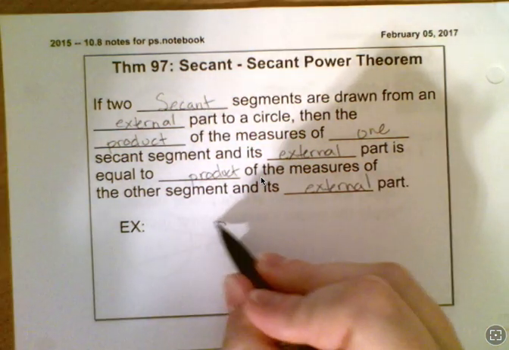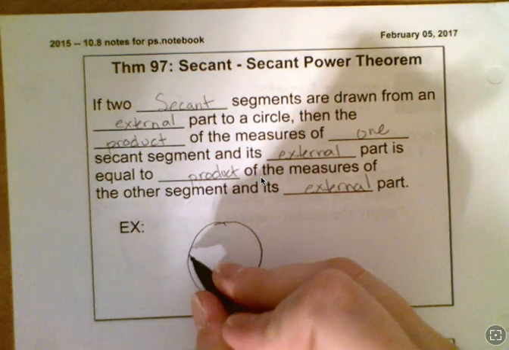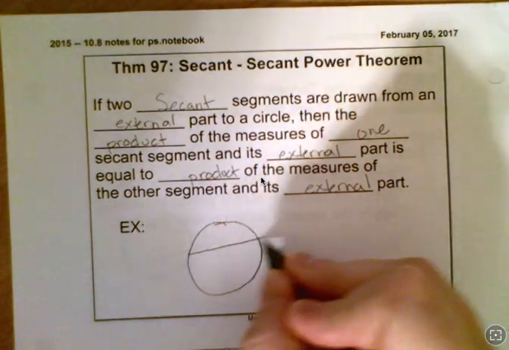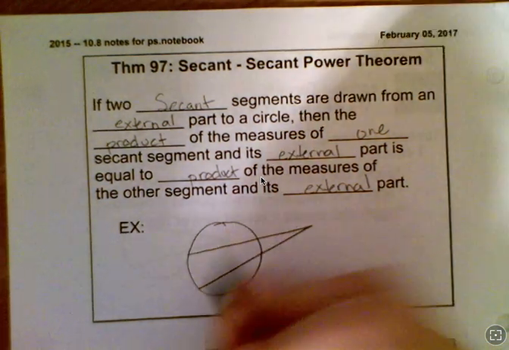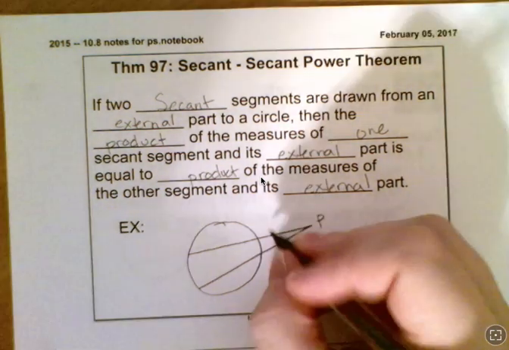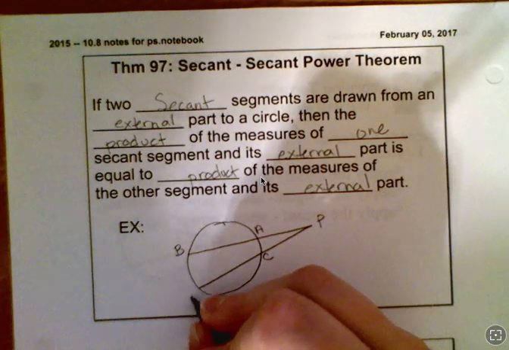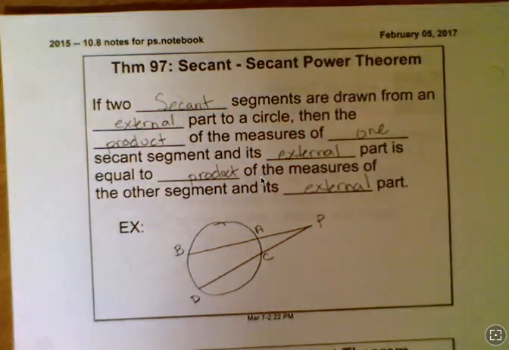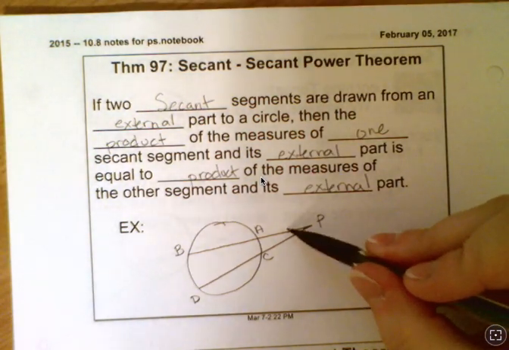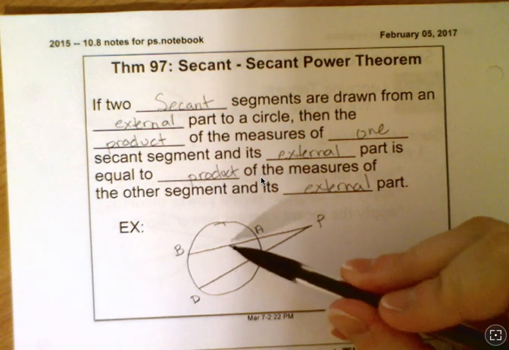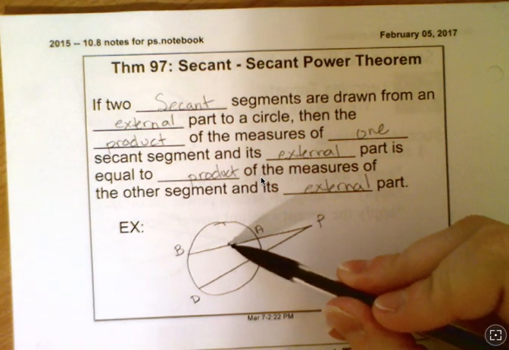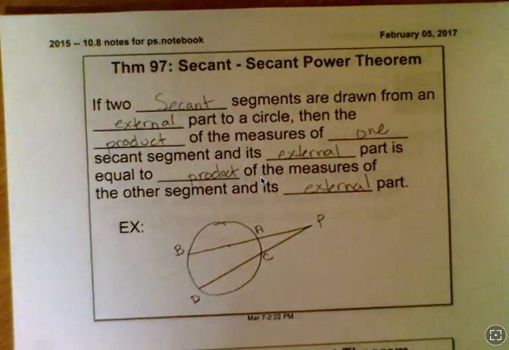Okay, so let's draw a picture. So you've got two secants. Let's call this B, C, D. So here's your external parts of your secants. Here's your internal parts, because this is technically a chord. So remember, the internal part of a secant is a chord.